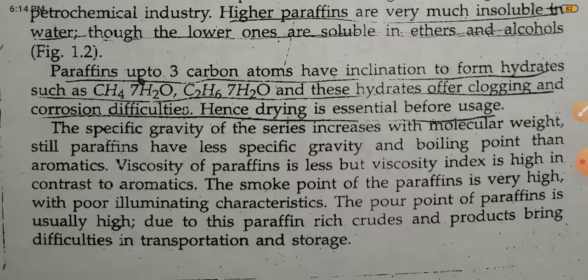Paraffins up to 3 carbon atoms have inclinations to form hydrates such as CH4.7H2O and C2H6.7H2O, and these hydrates cause clogging and corrosion difficulties, hence drying is essential before use. The specific gravity of this series increases with molecular weight.